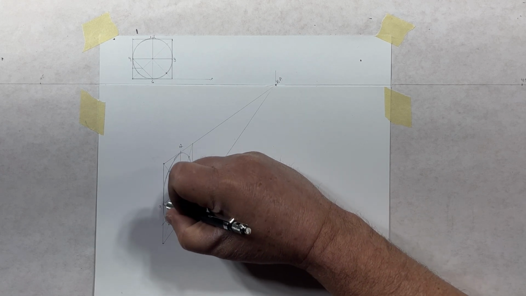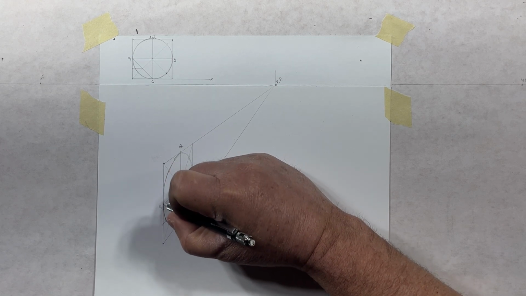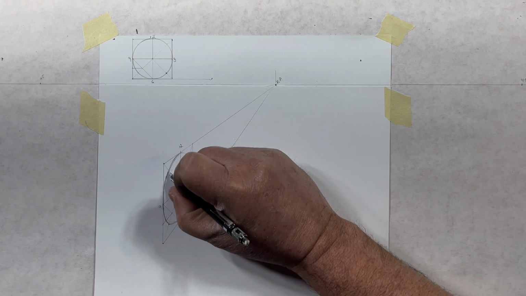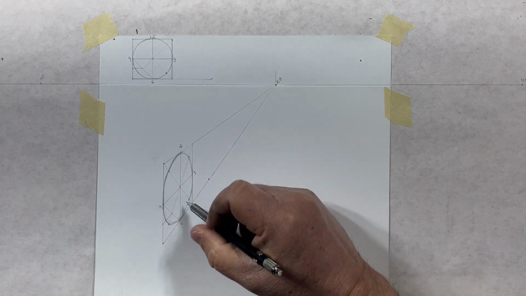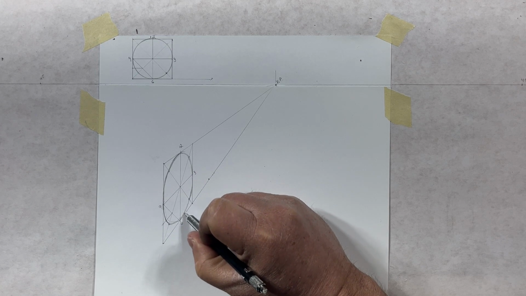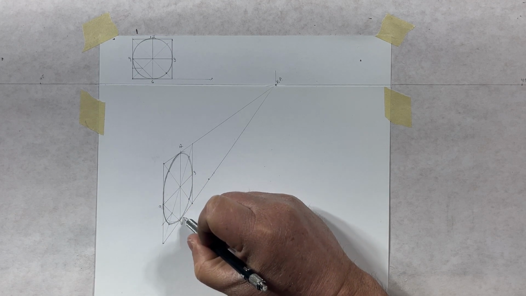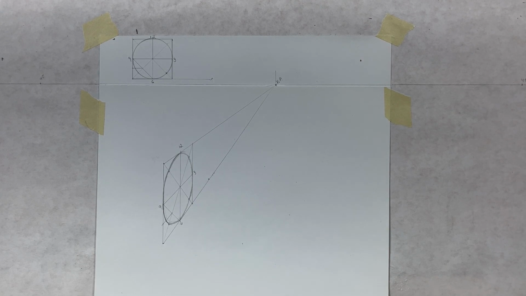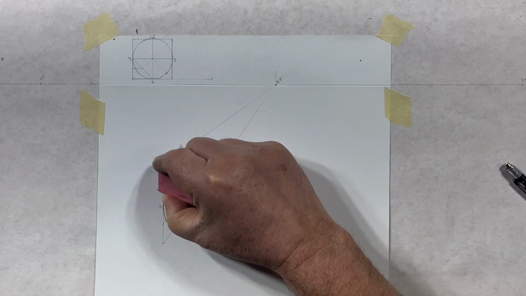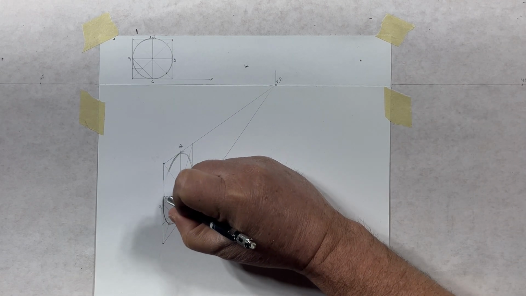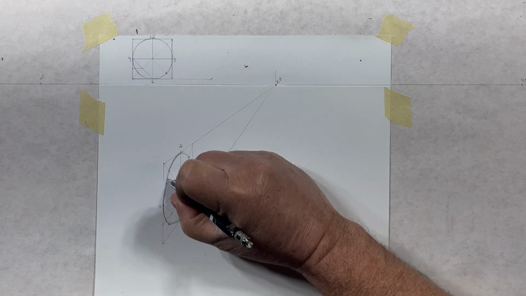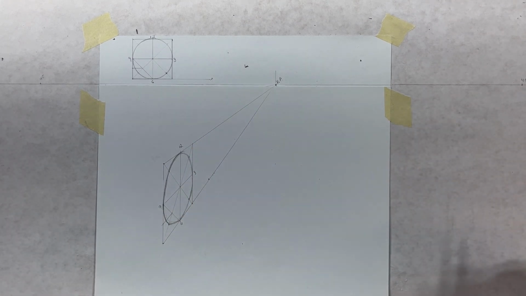Because of this angle that I drew, you could see this ellipse here is very irregular, which is why you can't use those store-bought ones, right? Because they tend not to fit into the squares that are in perspective. So that's what it would look like.